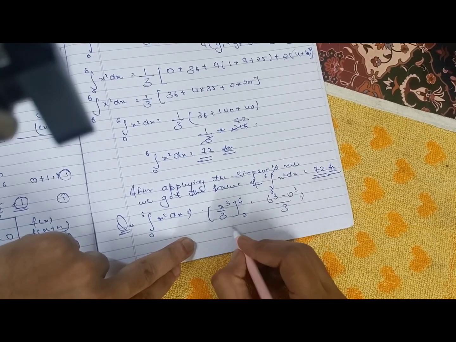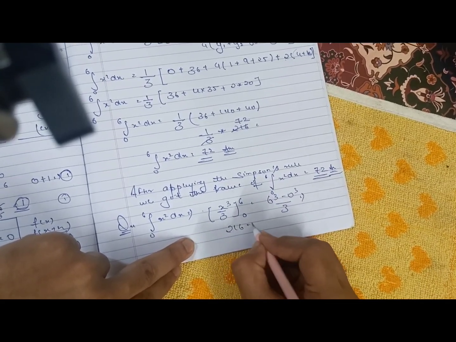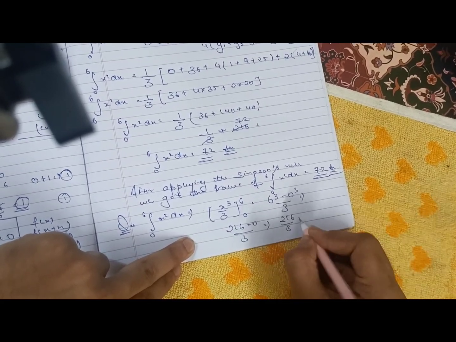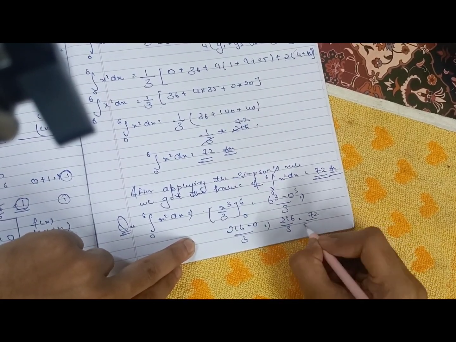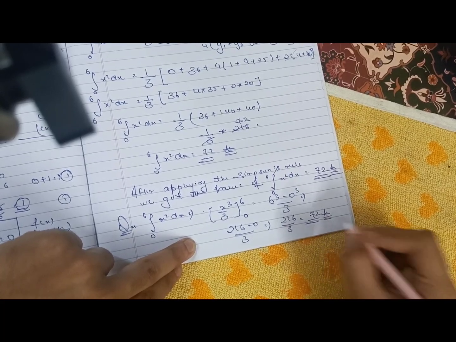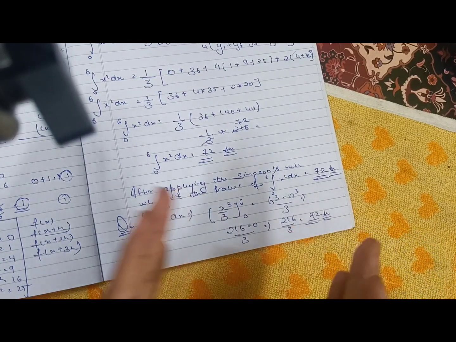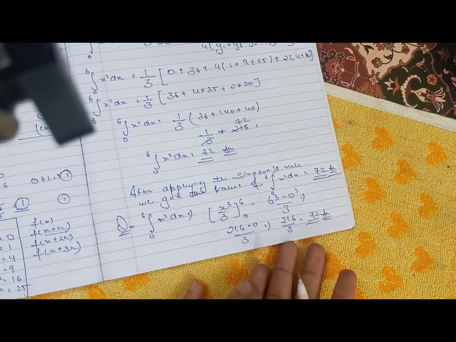So it is 216 minus 0 divided by 3, 216 divided by 3, which is 72.